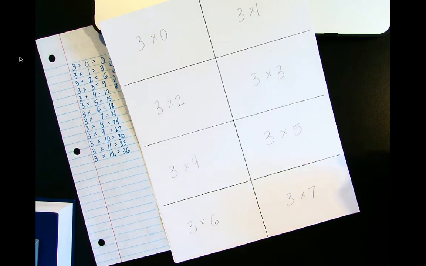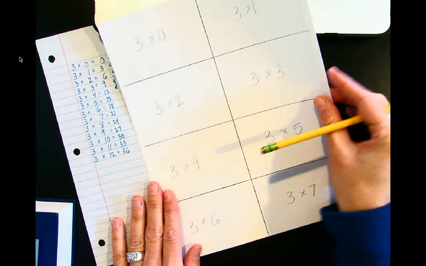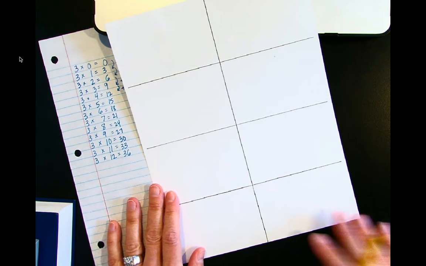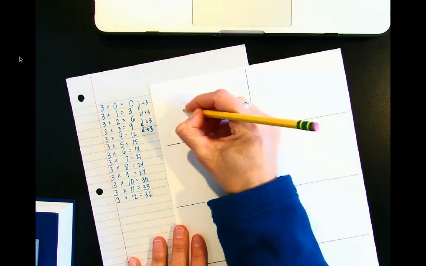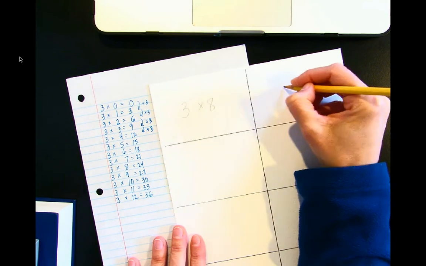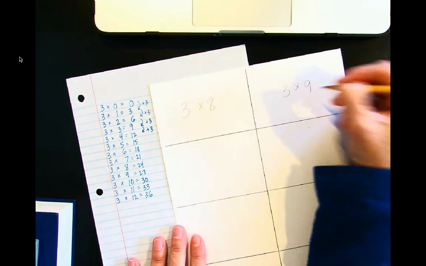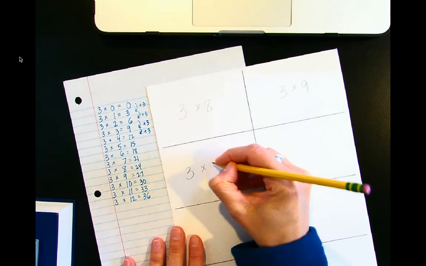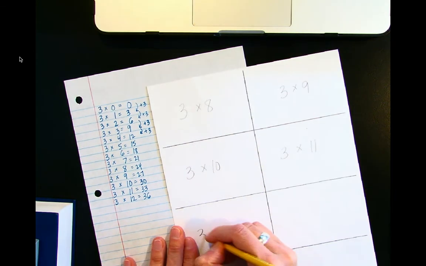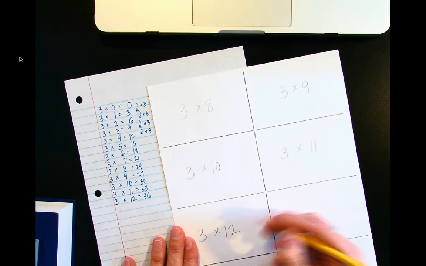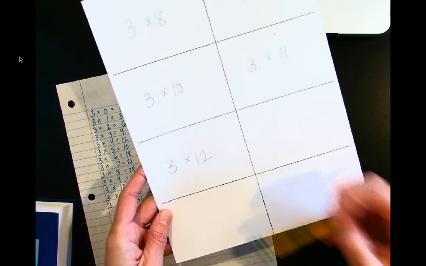And you are going to keep going on the other one. Then we have 3 times 8, 3 times 9, 3 times 10, 3 times 11, and 3 times 12. Yes, so we will have a few left over, 1, 2, 3 left over.